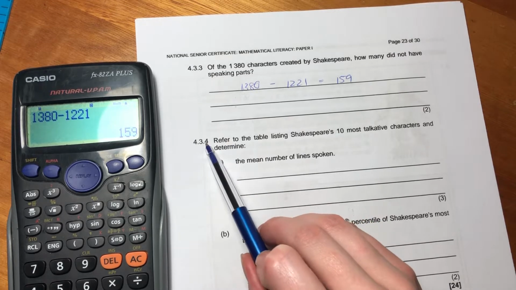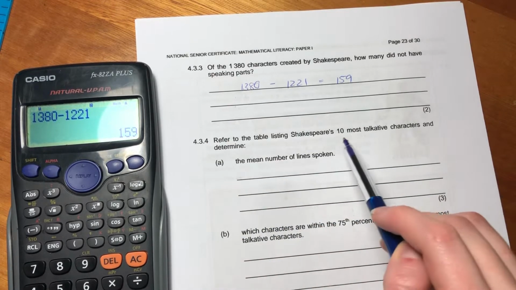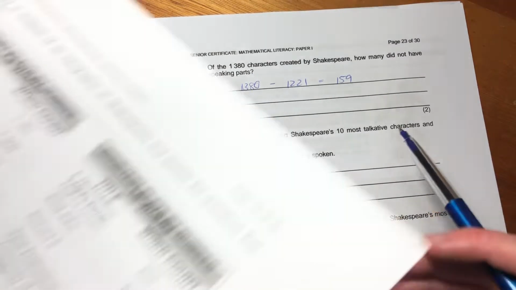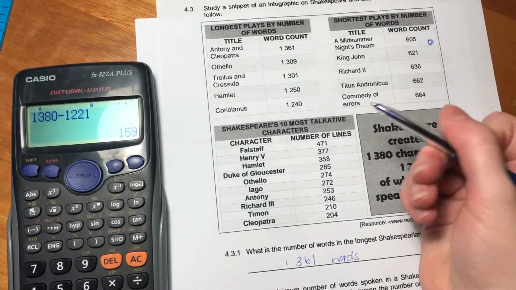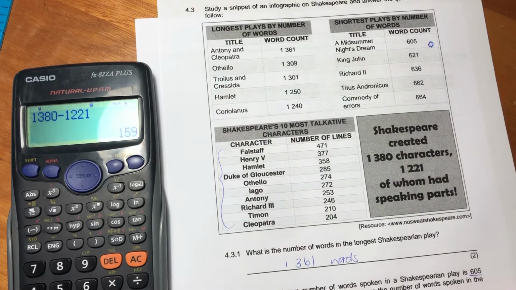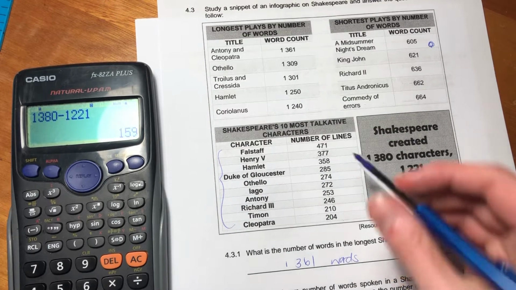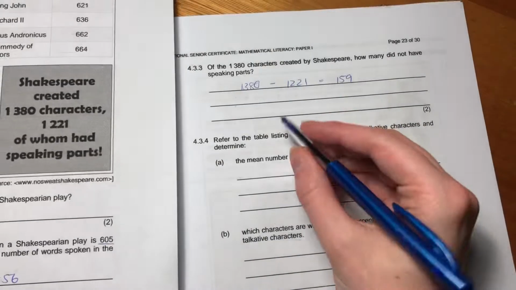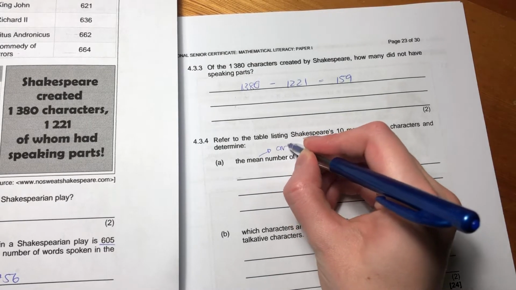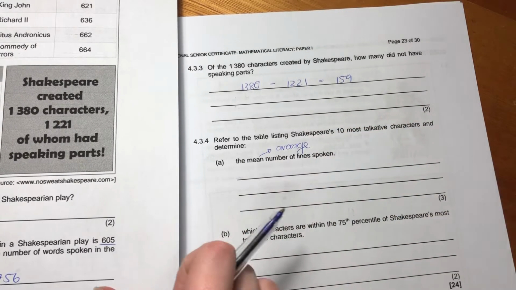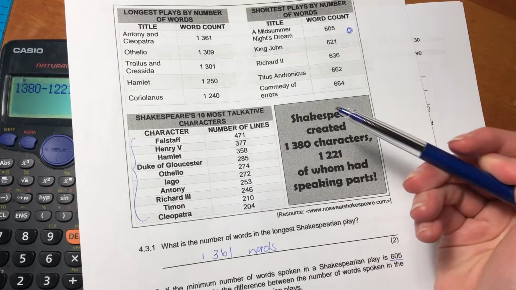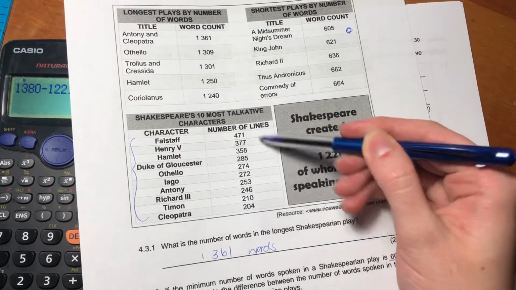So the next question says, refer to the table listing Shakespeare's 10 most talkative characters and determine the mean number of lines spoken. Okay, so this talks about the number of lines, and it talks about the 10 most talkative. So what we have to do is find the mean. Now, what does the mean mean? It means the average, okay? And we know the average means the expected value. So they're saying, if I was to choose one of these, what would we expect them to speak if we considered how much each of them speak?